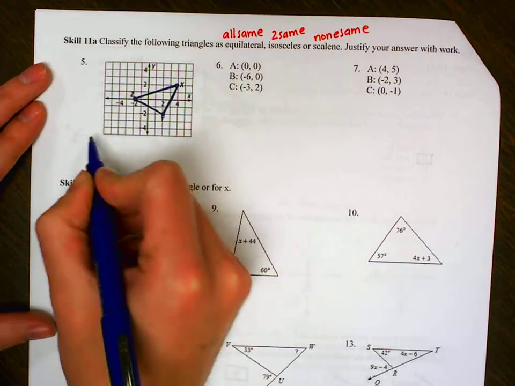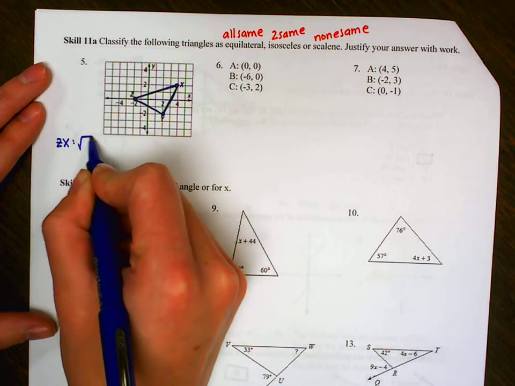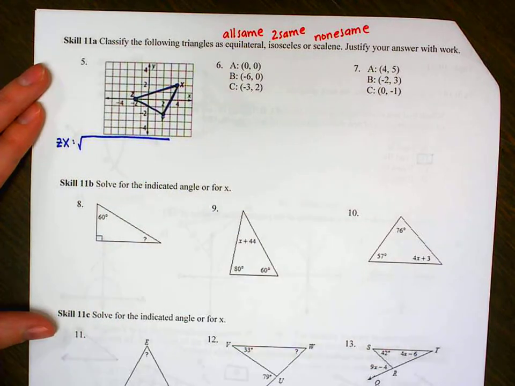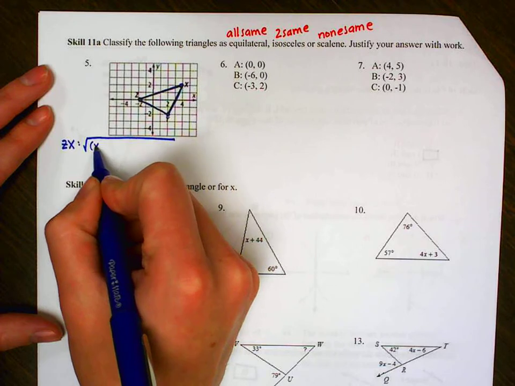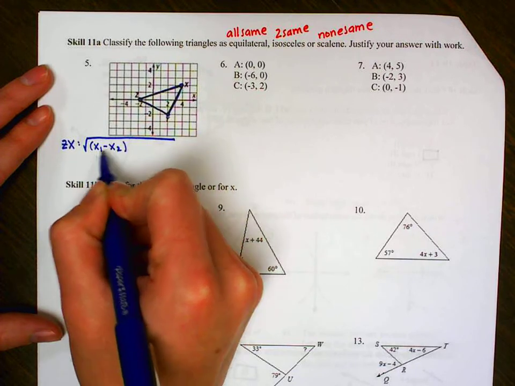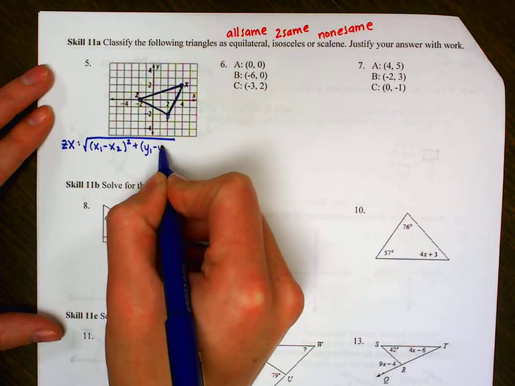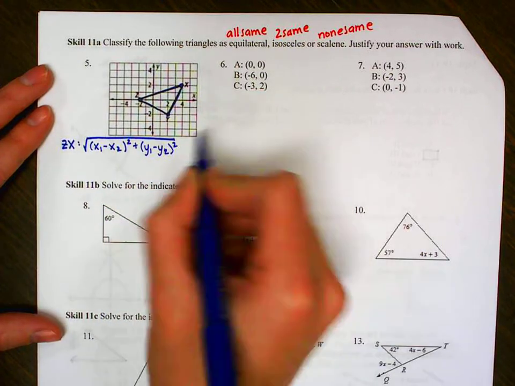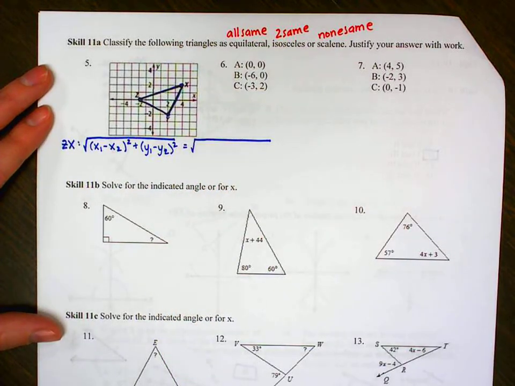So let's start with ZX. You guys need to know the distance formula at this point. If you don't already, you need to memorize it. Okay, so remember, I'll do it the first time. So it's the x's. It doesn't matter if you do x1 or x2 first. Then we're going to do the y's. Okay. Well, let's figure out what these points are. So on here, I'm going to just draw it real fast.